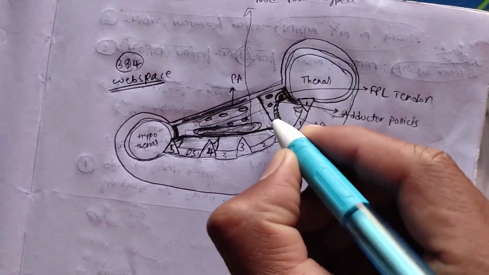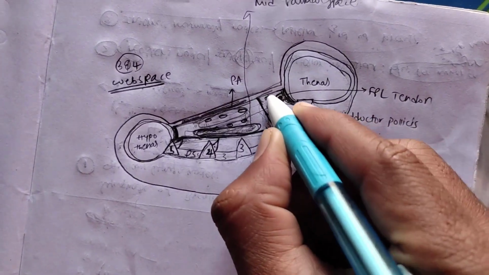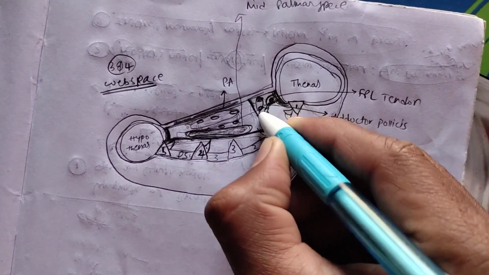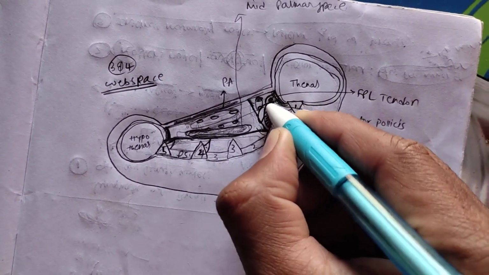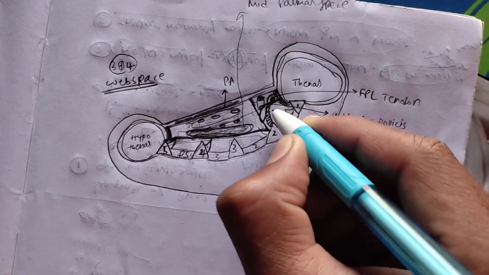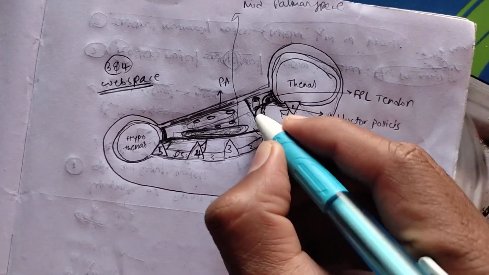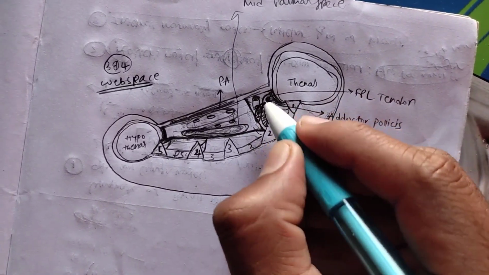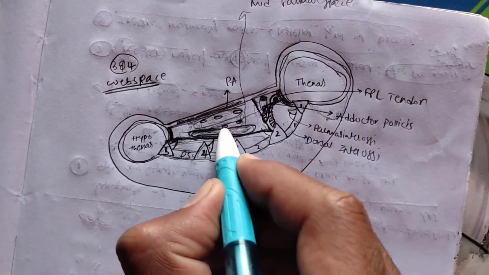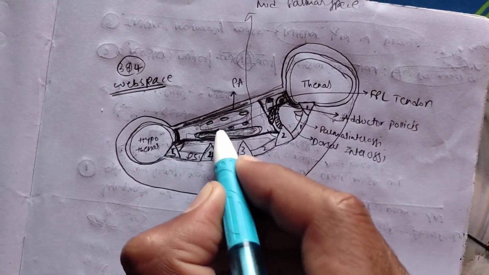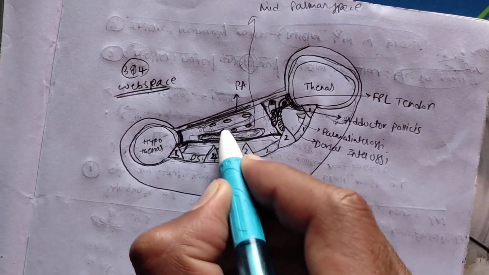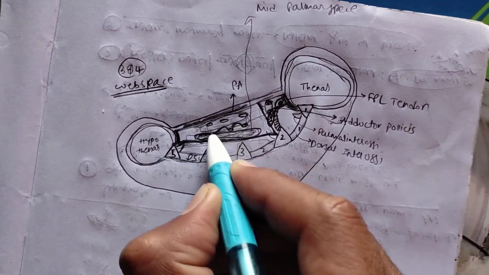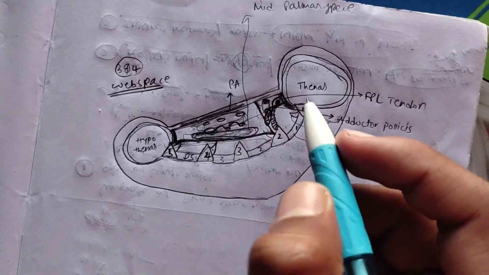Now we are going to discuss the thenar space. The thenar space is located below the flexor tendons and the adductor pollicis muscle. Between these flexor profundus tendons there are lumbricals; in this way, the lumbrical muscles are present.